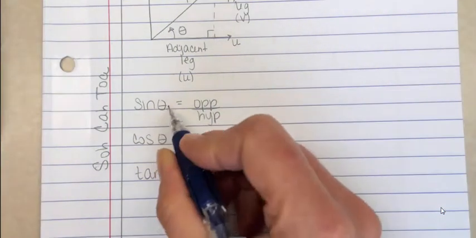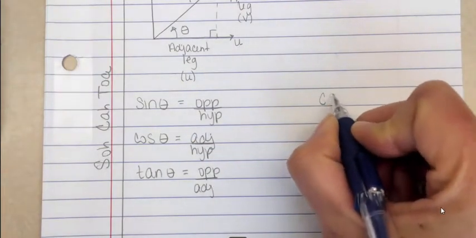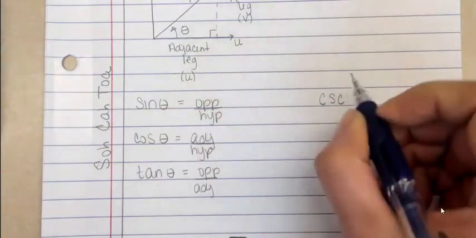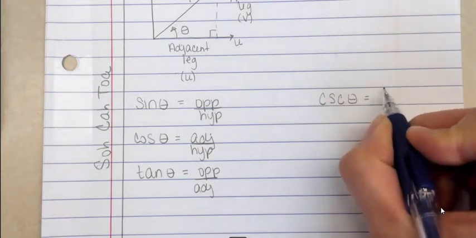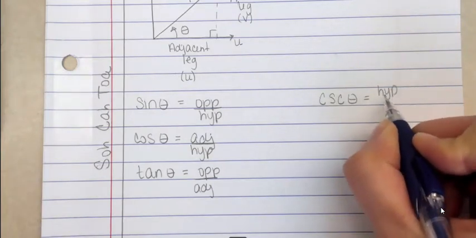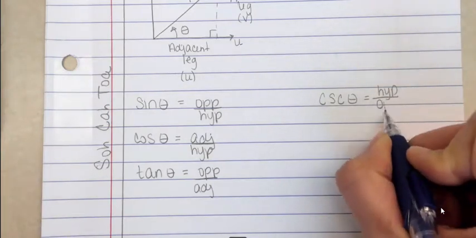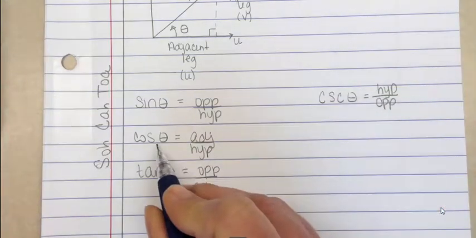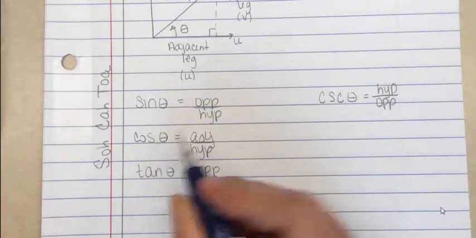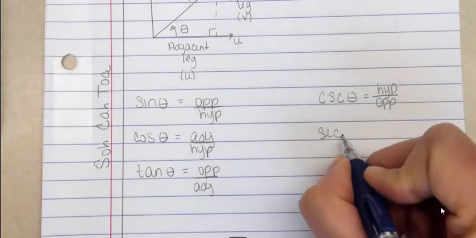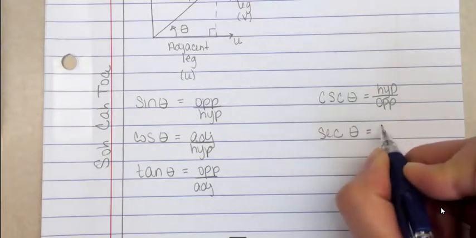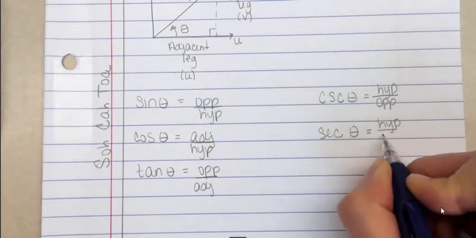We've also got the reciprocals of these. The reciprocal of sine theta is cosecant theta, in which case you've got the hypotenuse over the opposite. The reciprocal of cosine is secant theta, in which case you've got the hypotenuse over adjacent.